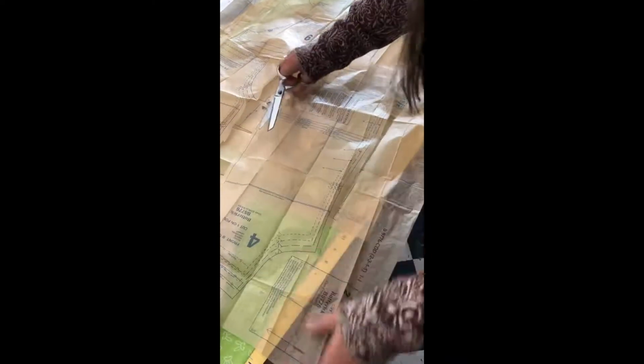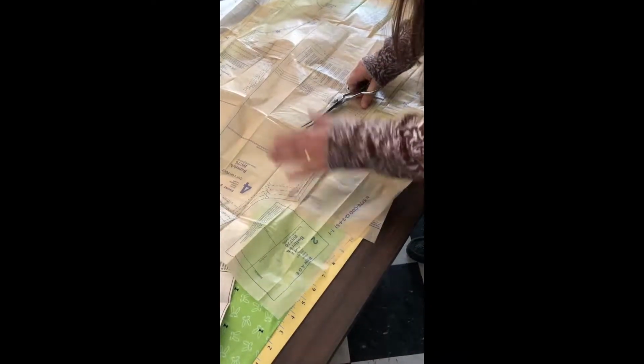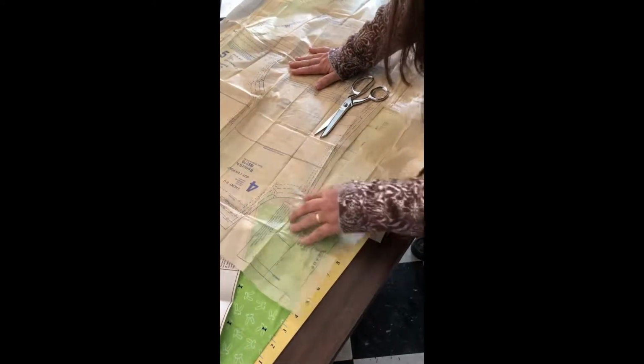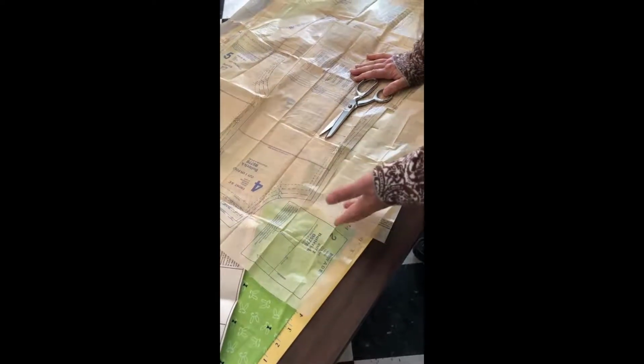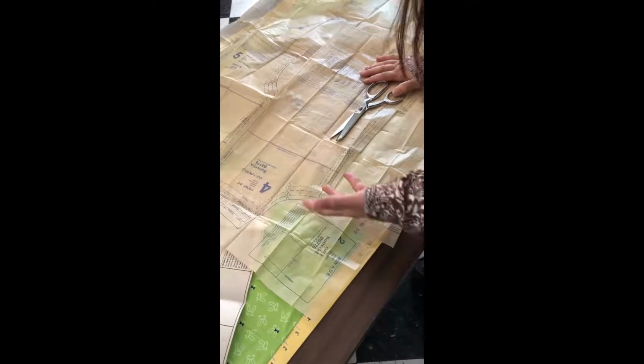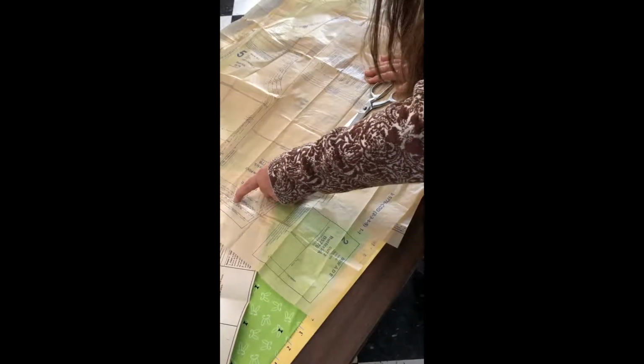Now, some people will go so far as to save money. They'll buy regular tissue paper and lay it down on top of this piece and trace it. And that's not a bad idea if you're a mom and you've got multiple children. Say you've got 3 girls and you're sewing dresses for them, and one's a size 2, one's a size 3, and one's a size 4.